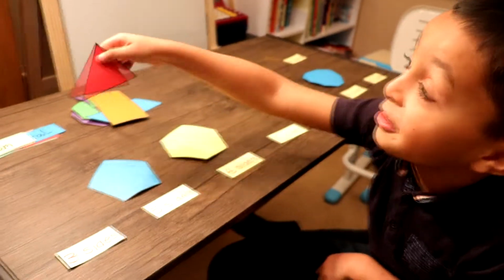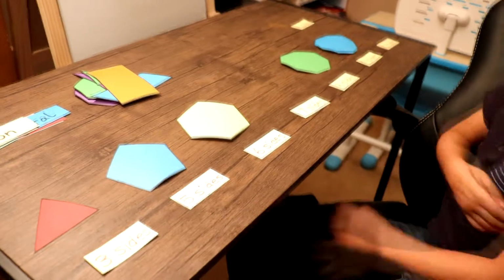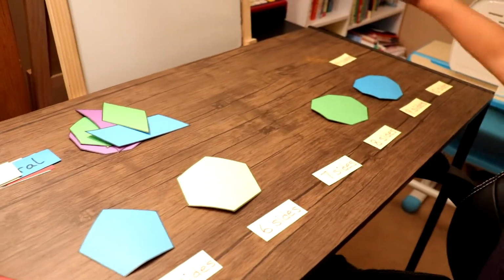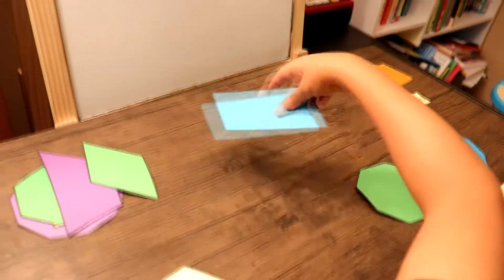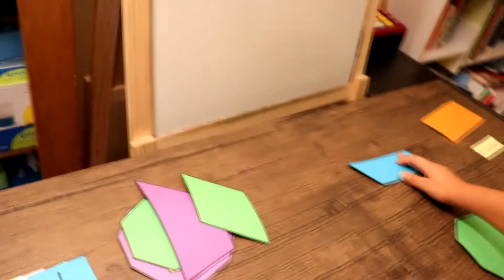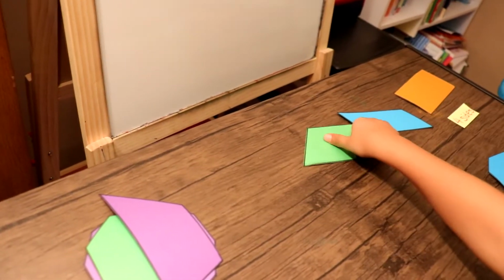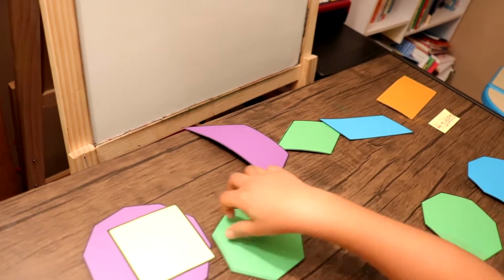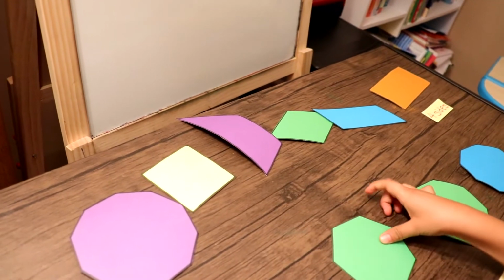I don't need to look at this one. It's a triangle. 3 sides. Yes. Can you do the others? Only 3 sides. 4 sides. Okay, so we're going to put one over there. And another 4 sides. And another 4 sides. And another one. And another one. Okay.